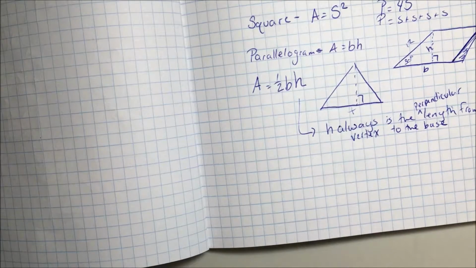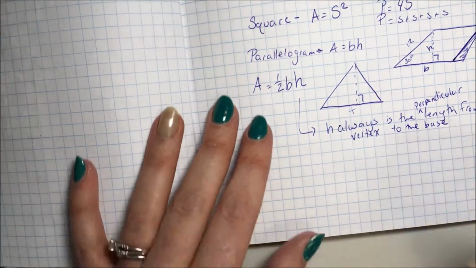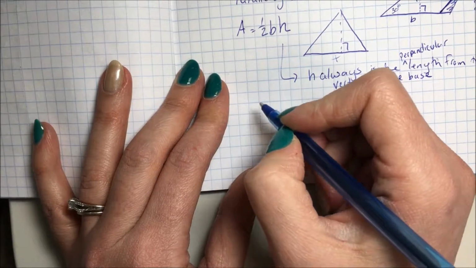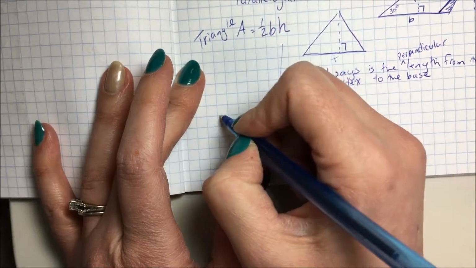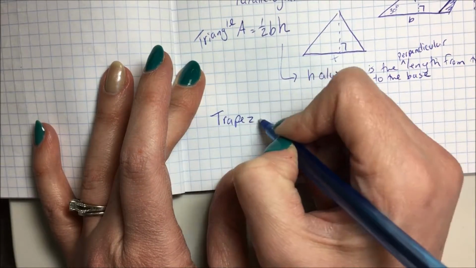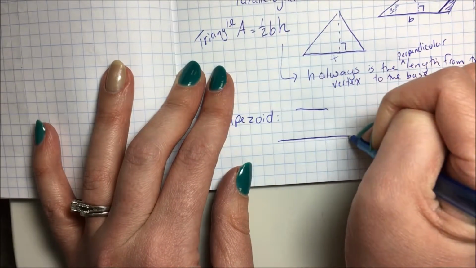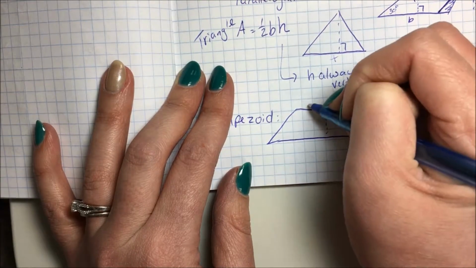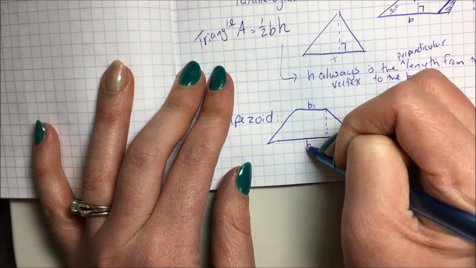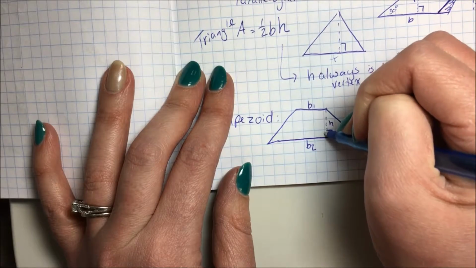The last non-circular shape that we need to know is a trapezoid. This was a triangle. A trapezoid, remember, has parallel bases and non-parallel legs. And the height, again, goes from the opposite vertex to one of the bases.